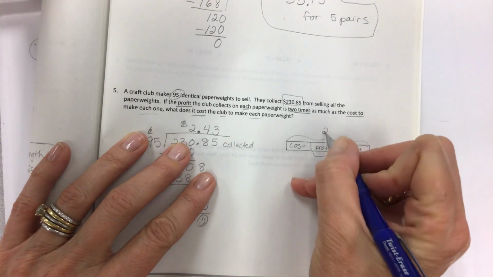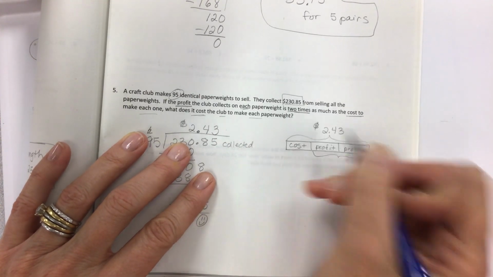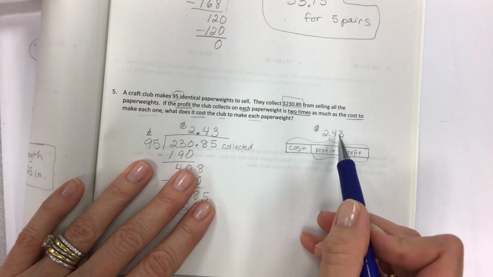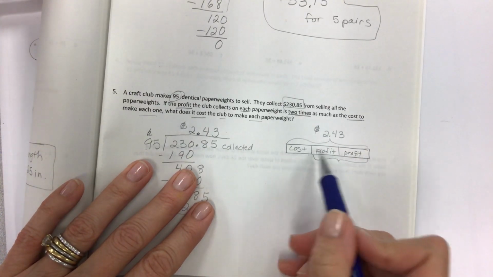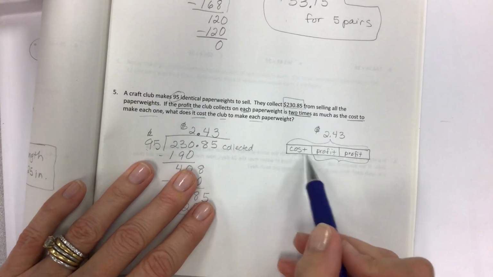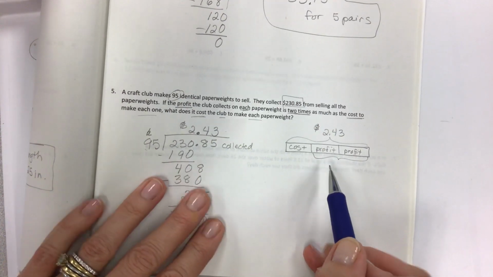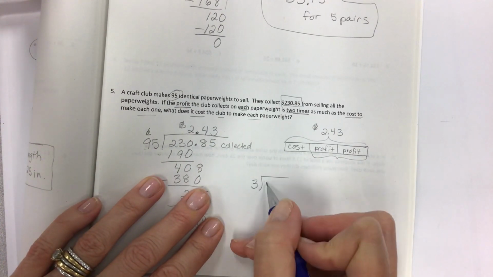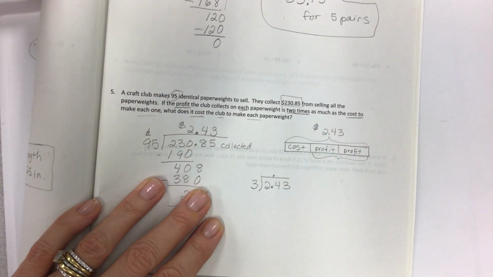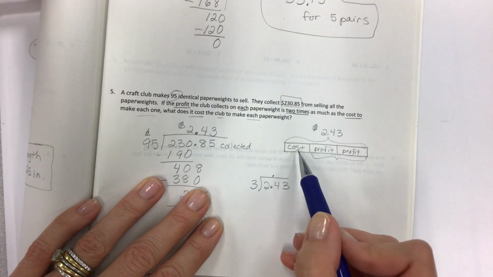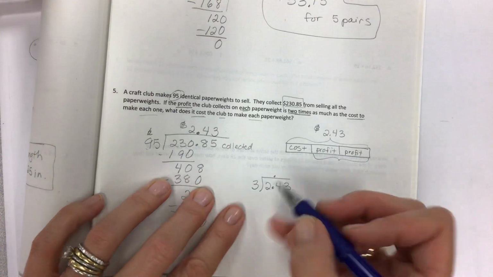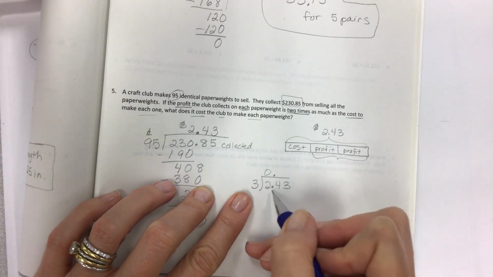Okay, so this is the 243. These 3 pieces represent the total cost, or the total amount involved in one paperweight. As long as you understand that, that's a really critical part, because what I need to do is divide that 243 into 3 equal pieces, so that I can figure out what is the cost, or what's the profit? I could figure out any part of it. So now I have another problem.